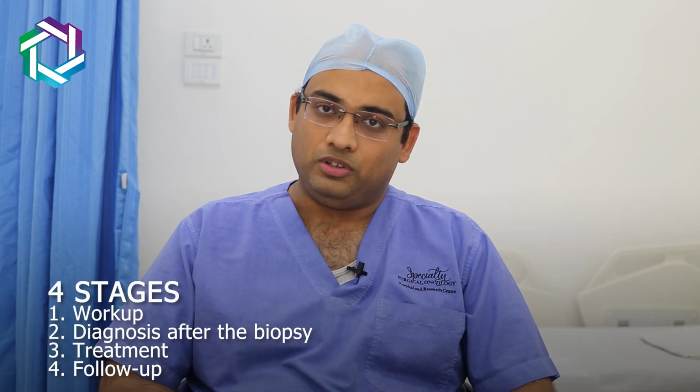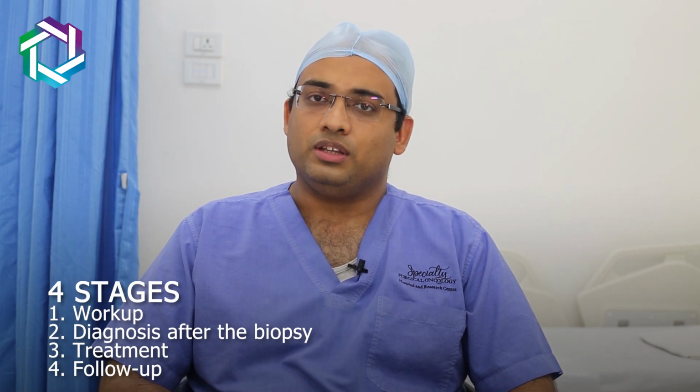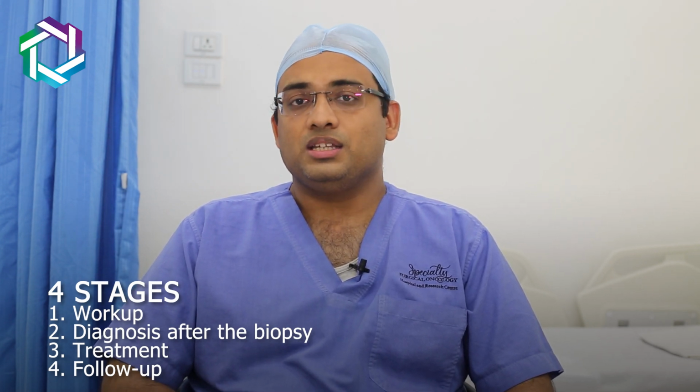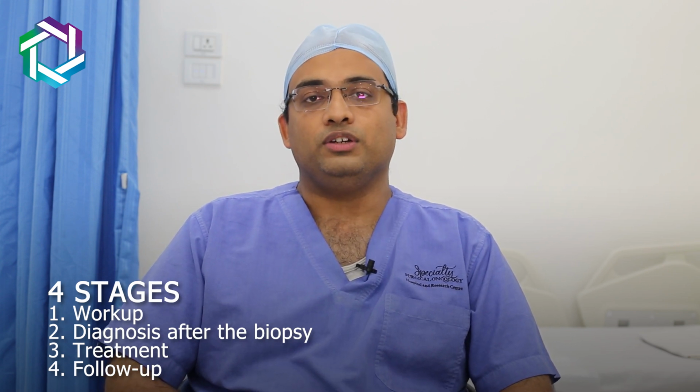So the treatment of cancer, as I mentioned earlier, would be divided into 4 stages. First, the workup with which the patient presents to us. Second is the definitive diagnosis after the biopsy. Third is the definitive treatment that we give. And fourth is the follow-up after the definitive treatment.